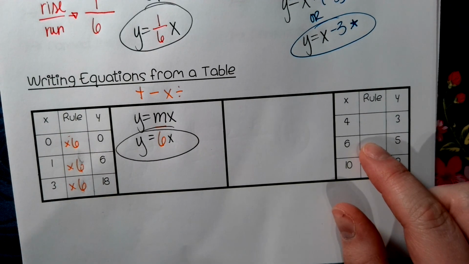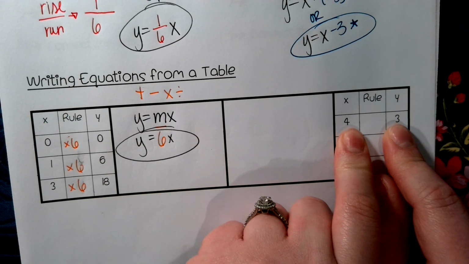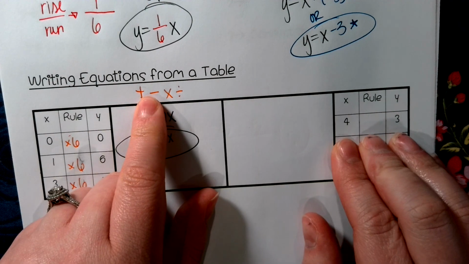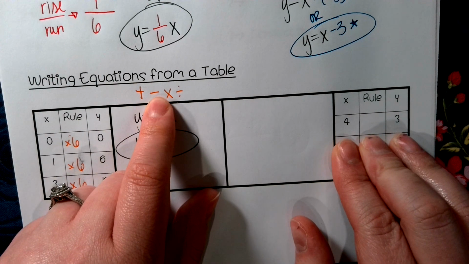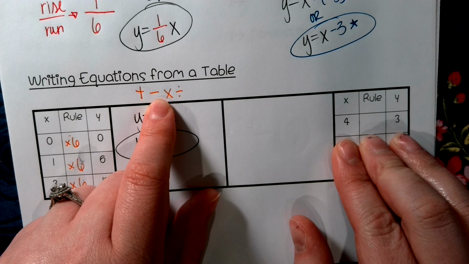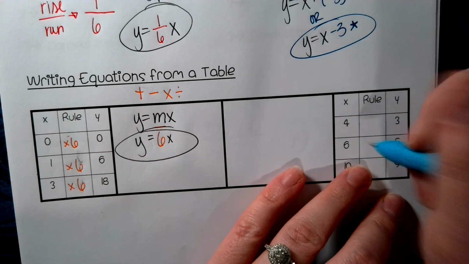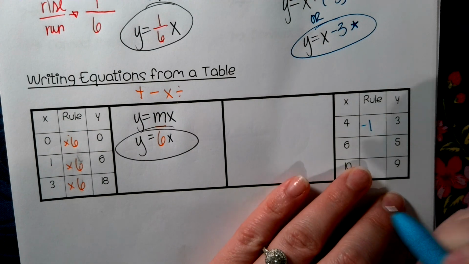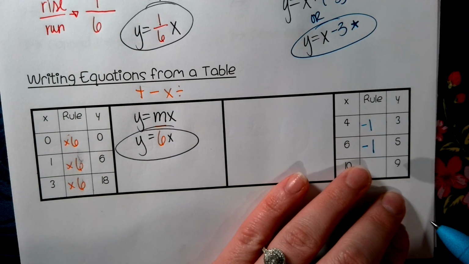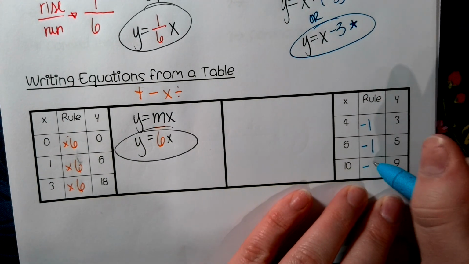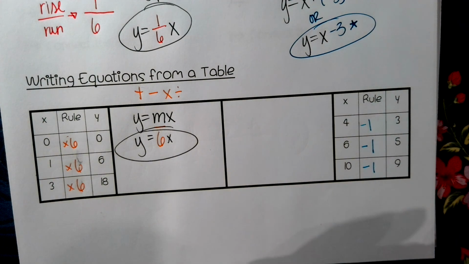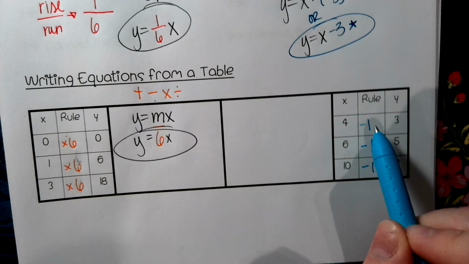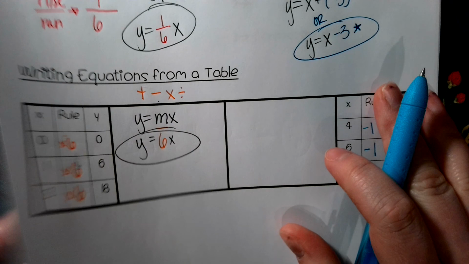Now let's come to this one. 4 to 3. That's not adding anything to go from 4 to 3. What is it if I subtract? 1. 4 minus 1 gives me 3. 6 minus 1 gives me 5. 10 minus 1 gives me 9. So in this rule, I'm subtracting by the same number over and over and over again.